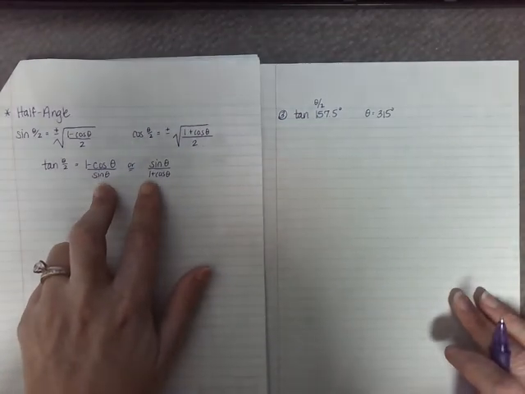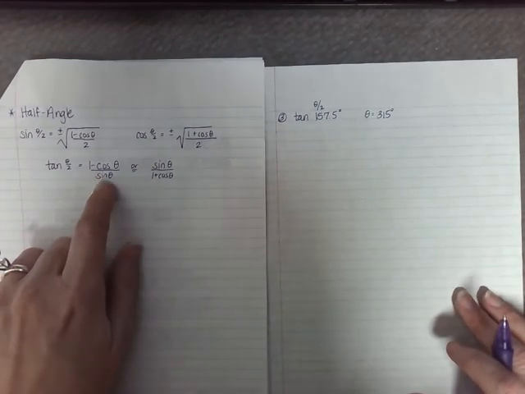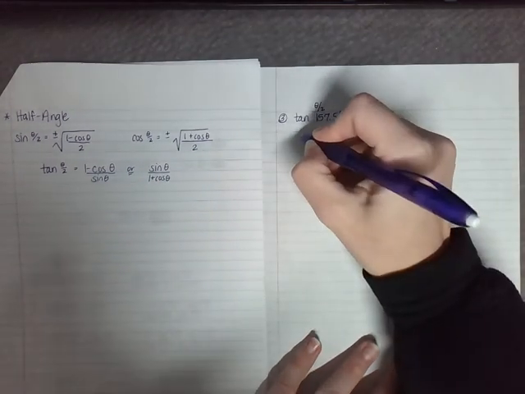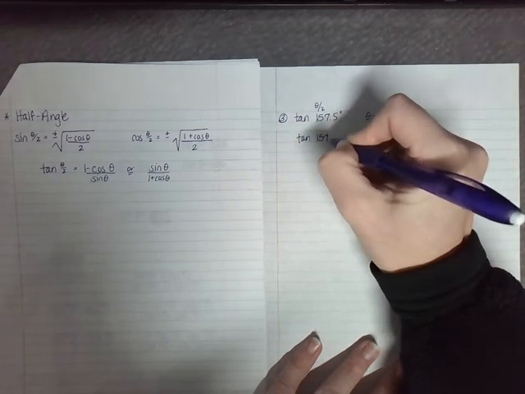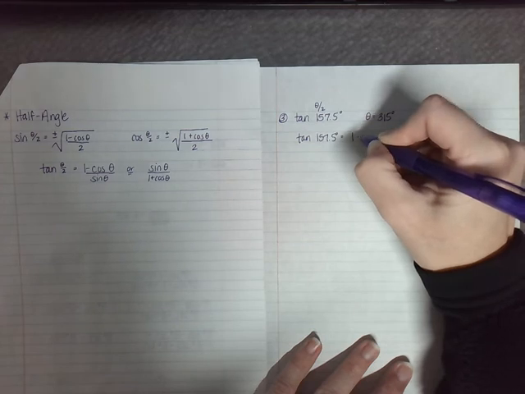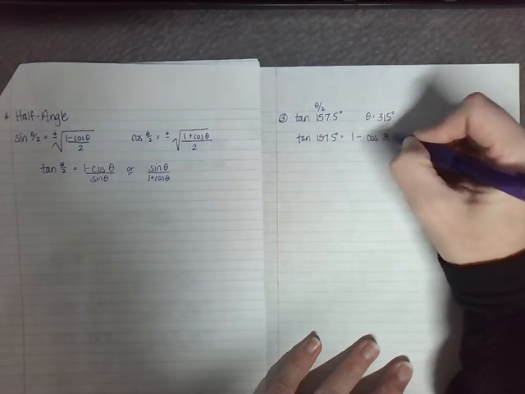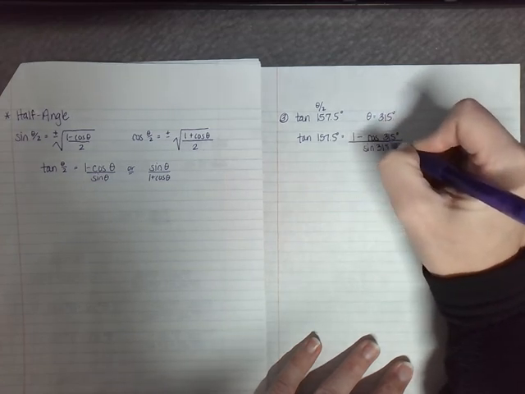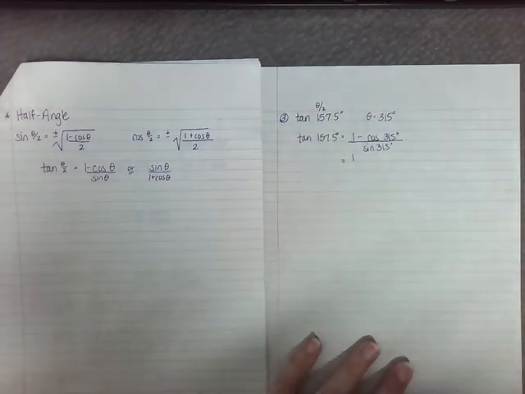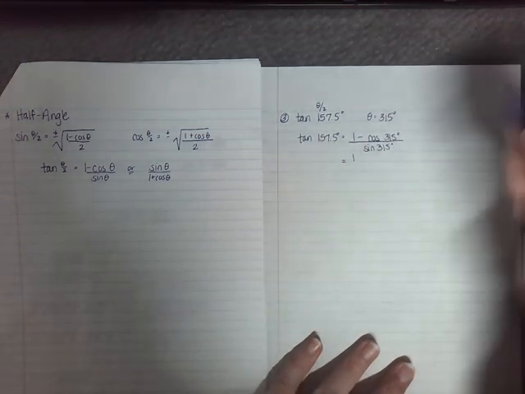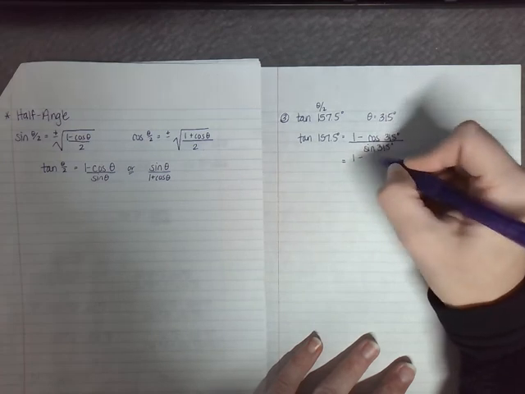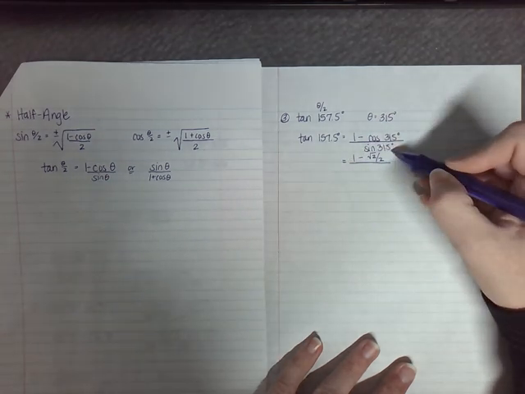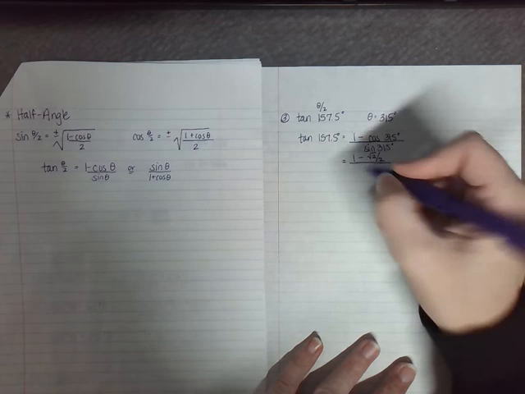Okay, you can use either one of these formulas. I like using this one because it puts one term in the denominator instead of 2 terms in the denominator. So I'm going to use the first one. The tangent of 157.5 is 1 minus the cosine of 315 divided by the sine of 315. All right, 315, remember, is down in quadrant 4, but it's a 45-degree reference angle. And cosine is our x value, so our x value there would be square root 2 over 2. And then the sine at that same angle would be negative since you're down in quadrant 4, so negative square root 2 over 2.